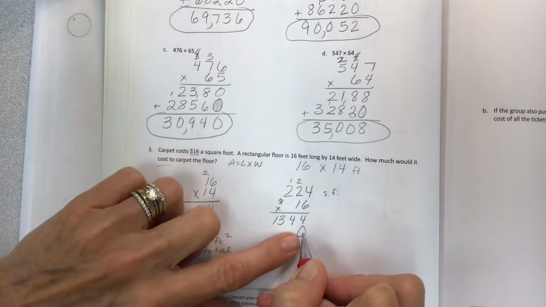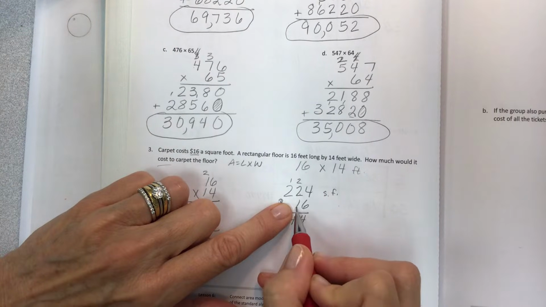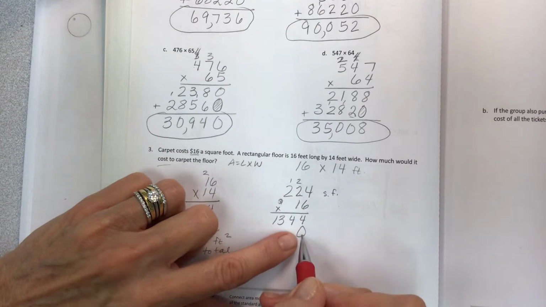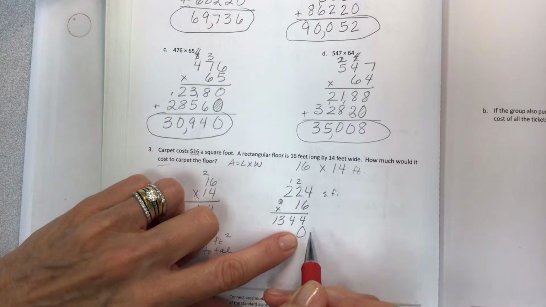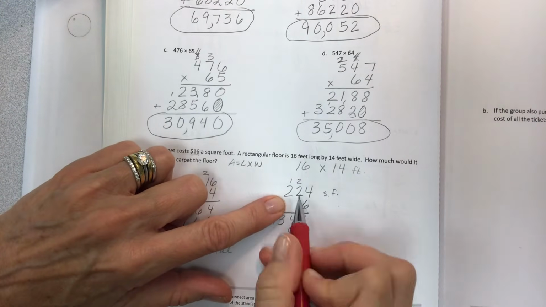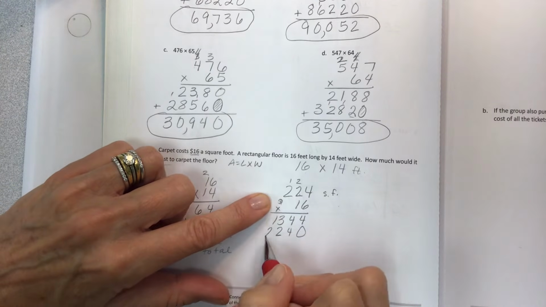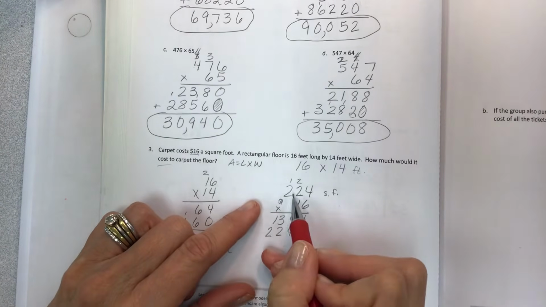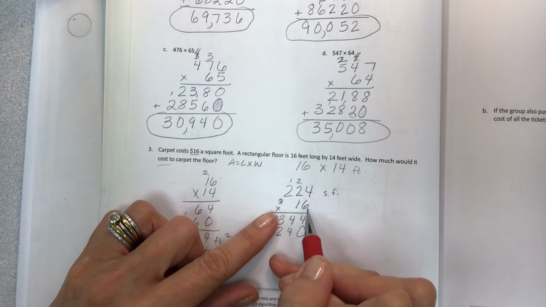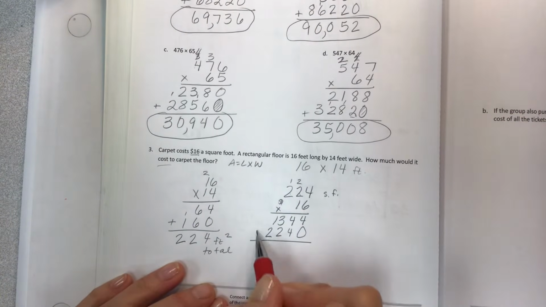Second partial product, hold this spot with a 0 because it's really for the 10. 10 times 224, so just put the 0 there so it's at the end. 1 times 4 is 4. 1 times 2 is 2. 1 times 2 is 2. And you could have just said it's going to be 2240 because it's 10 times 224.